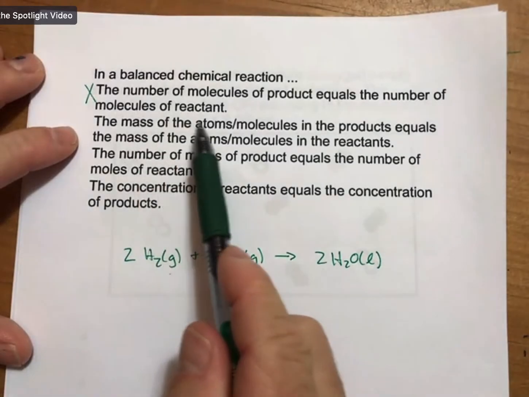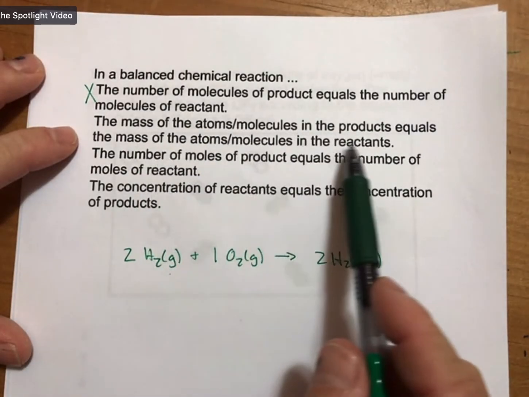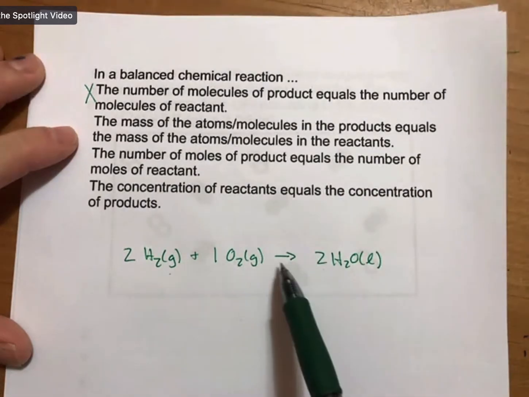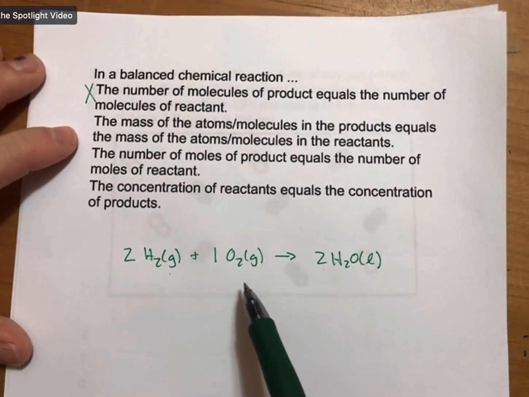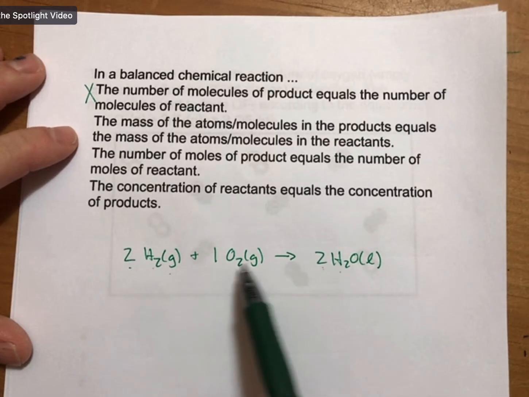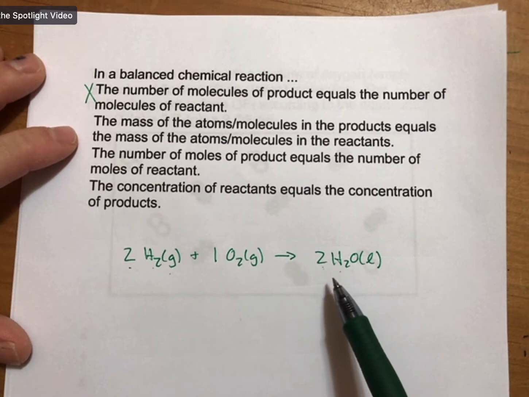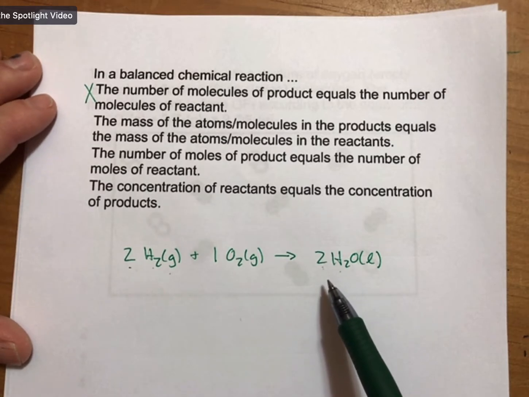The mass of the atoms and molecules in the products equals the mass of the atoms and molecules in the reactants. Well, there are no masses in here, but it is true that I have 4 hydrogens and 4 hydrogens, 2 oxygens and 2 oxygens. So I certainly have the same number of atoms. And that's another choice that could be. So you do need to have the same number of atoms.